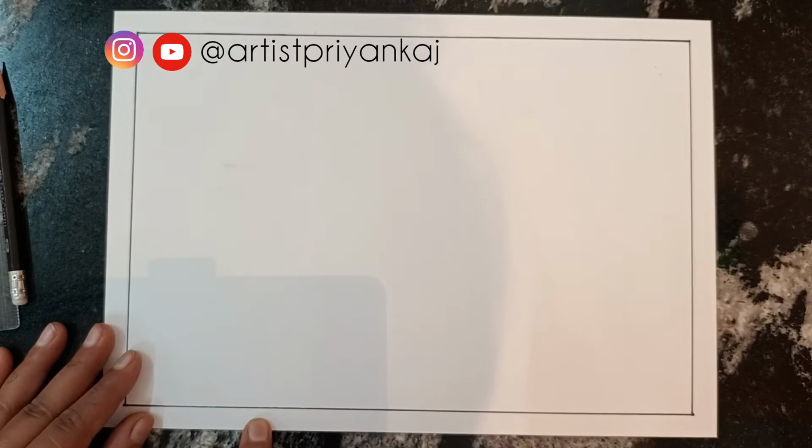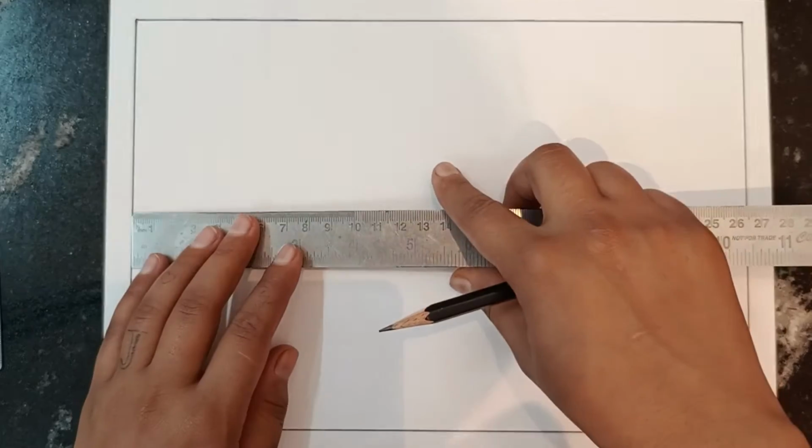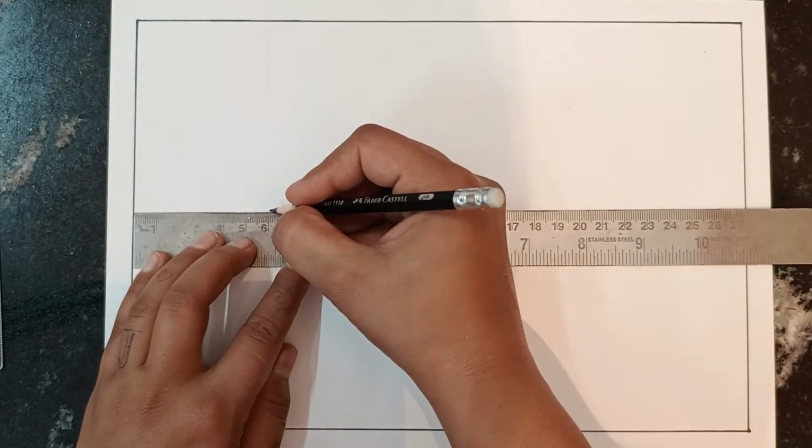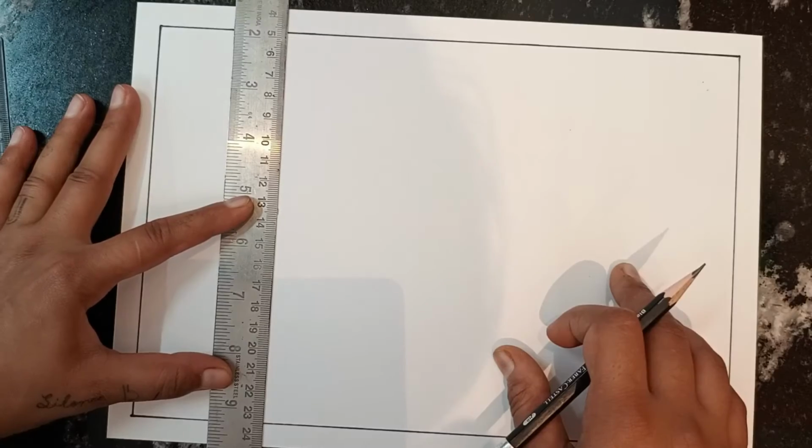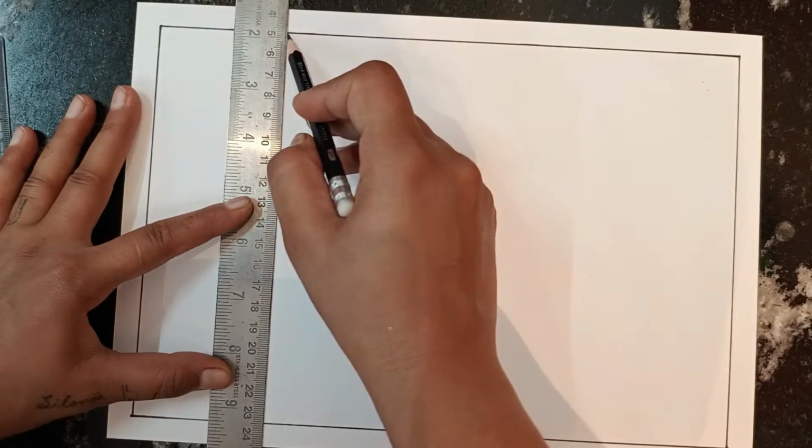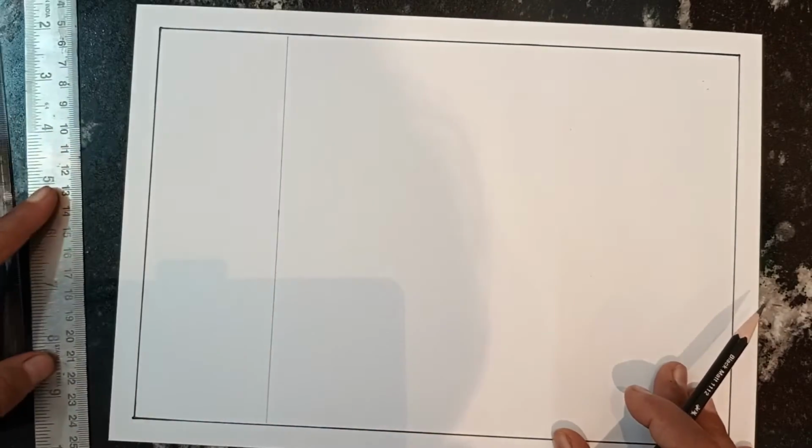In today's video, we will learn how to make a very easy house drawing using simple shapes like square, circle, triangle, cloud, etc. Let's just do it.